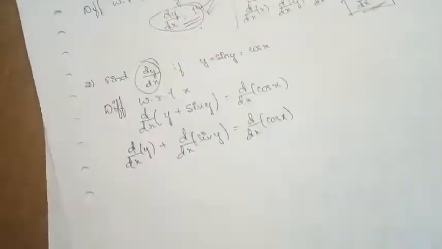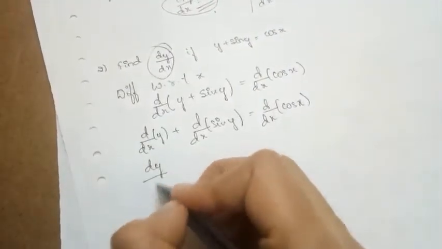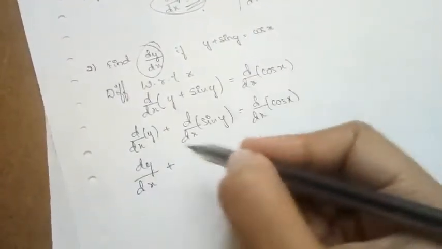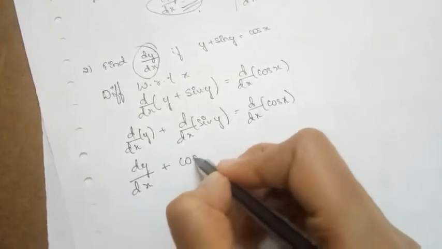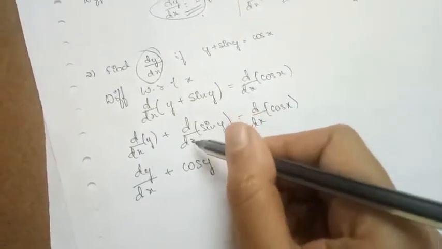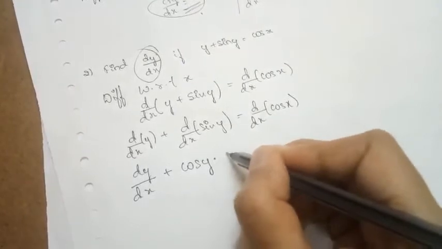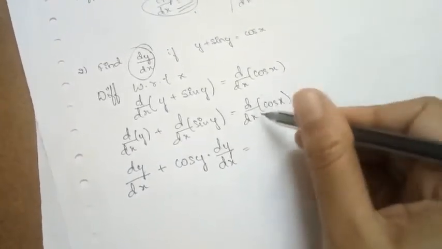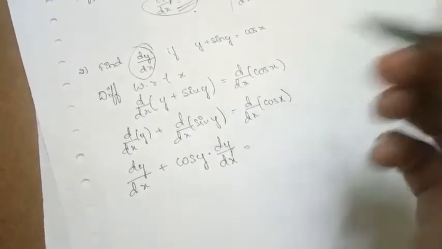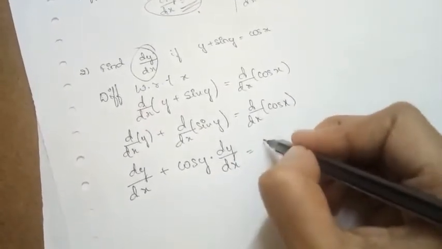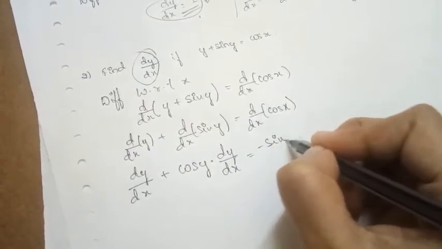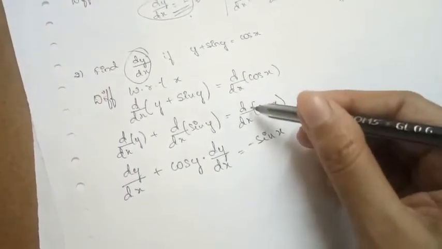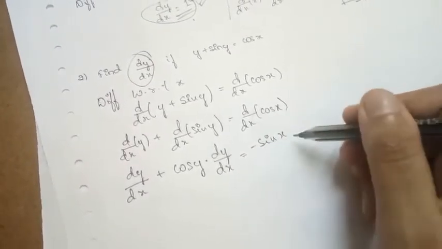Now let us go with it. This is dy by dx itself. What is the differentiation of sin y? It is cos y, but we are differentiating with respect to x, so cos y dy by dx. Here it is also the differentiation of cos x. What is the differentiation of cos x? It is minus sin x, as I said yesterday or in the previous video, that is d/dx of cos x is equal to minus sin x.